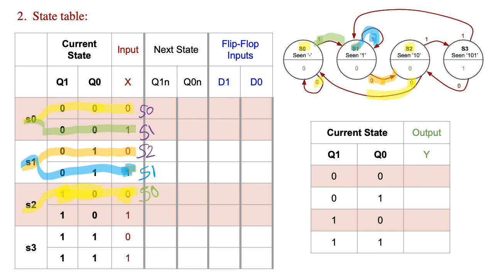Next, if we are in state 2 and the input we receive is 1, we're going to go to state 3. So we're going to say here S3.